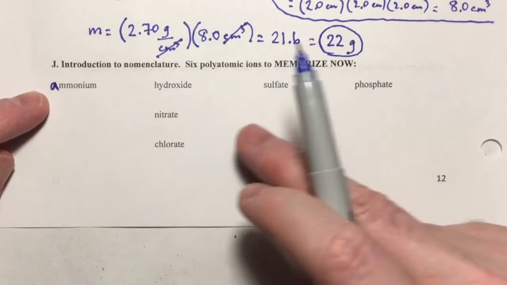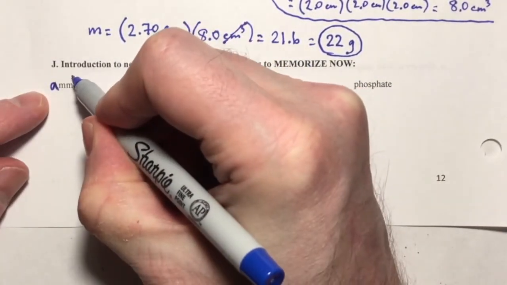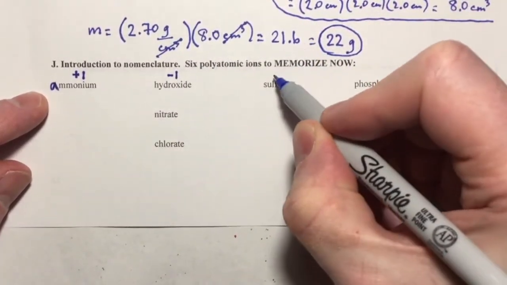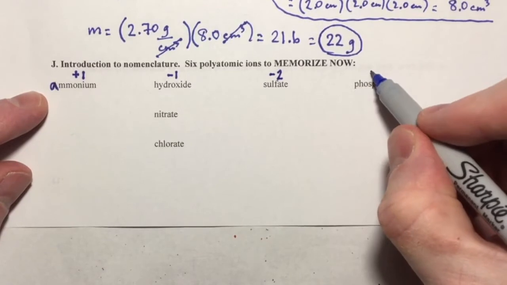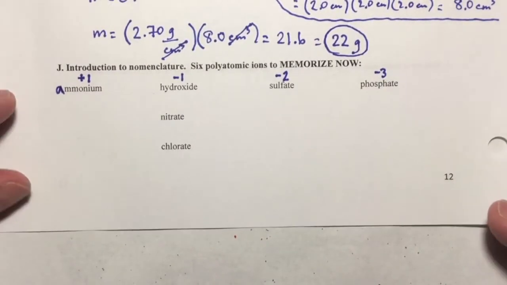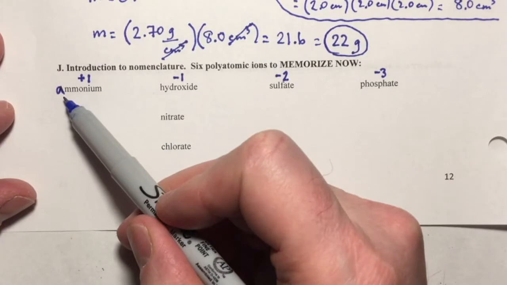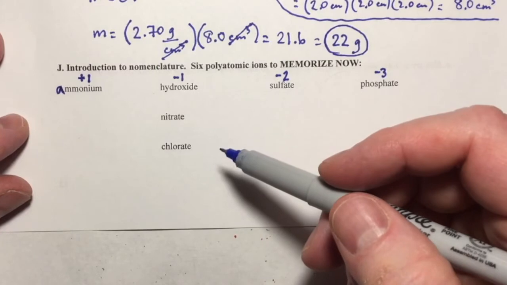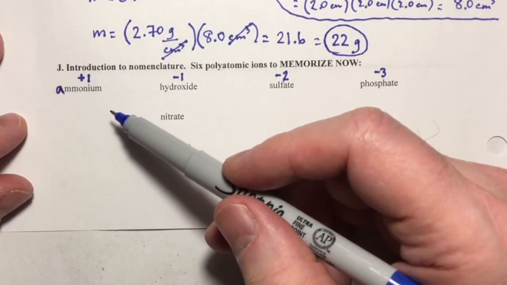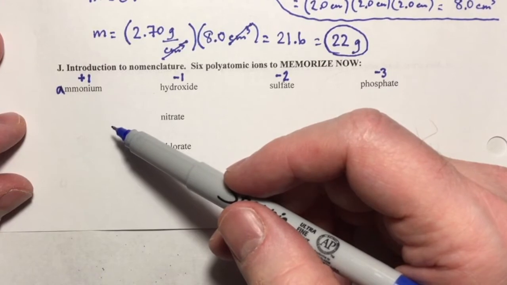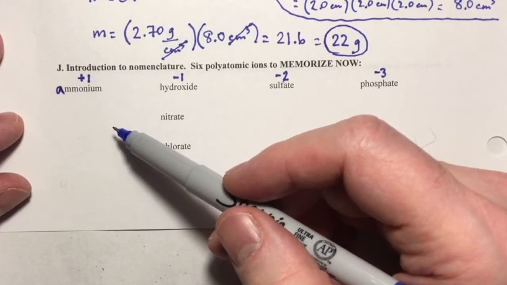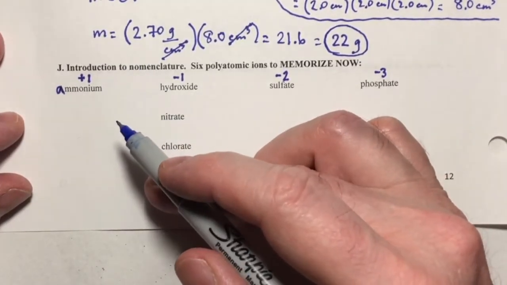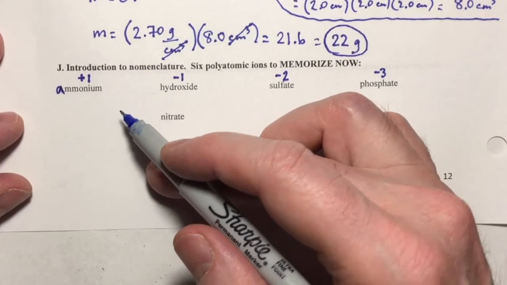So these columns that I've given you are arranged in terms of the charges on these ions. So this is a +1 column, this is a -1 column, this is a -2 column, and this is a -3 column. All right, so first of all, you're going to need to know how to spell these, and you're going to need to know their formulas. Now, I'm not a stickler for spelling in this course generally. If you misspell someone's name, or if you misspell some concept, generally that's not a major issue as long as I understand what you're talking about.